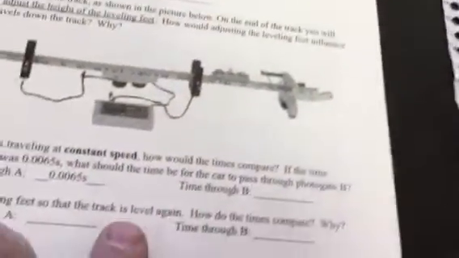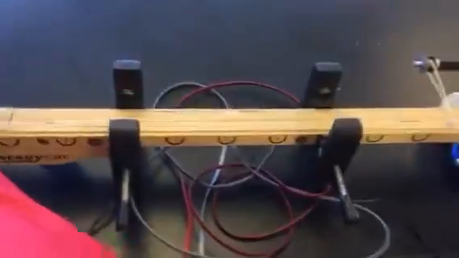Okay, so I just walked you through parts A, B, and C. If you look down here at this part right here, hopefully you realize that if it's a constant speed, your times will be the same. And all things being equal, if the times are different, that simply tells me that the speed of the cars is changing.